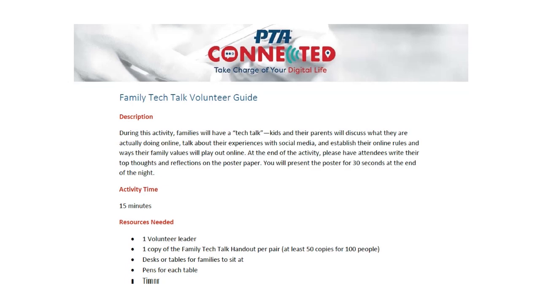To do this, we've provided you with a family tech talk guide. One of the best ways to prepare yourself for facilitation is to look over this guide beforehand. That way you can focus on helping your families to participate in the activity. So with that, let's take a look at this guide.